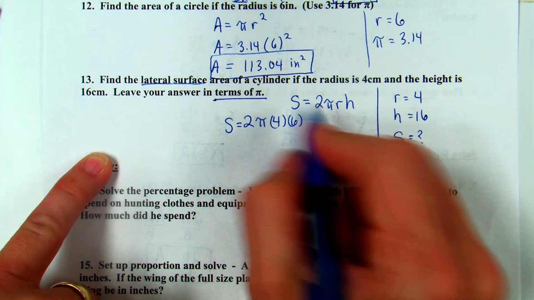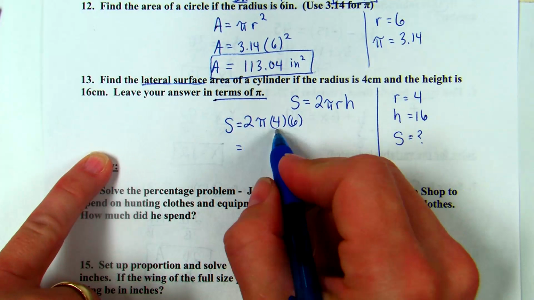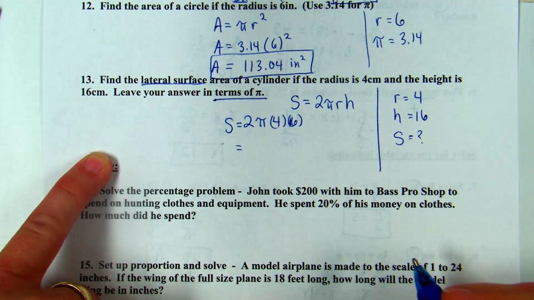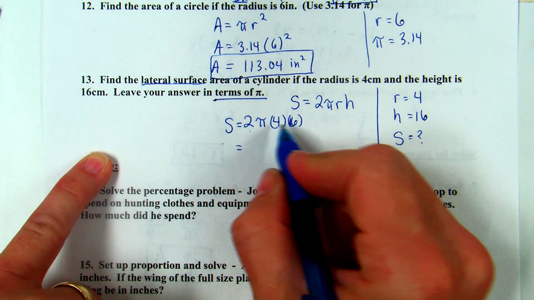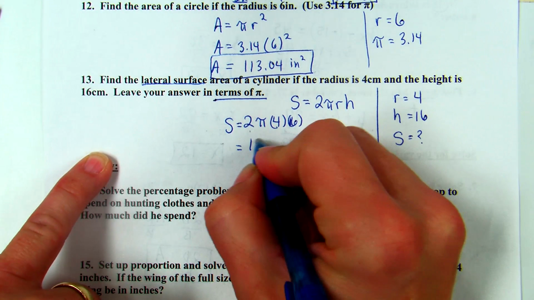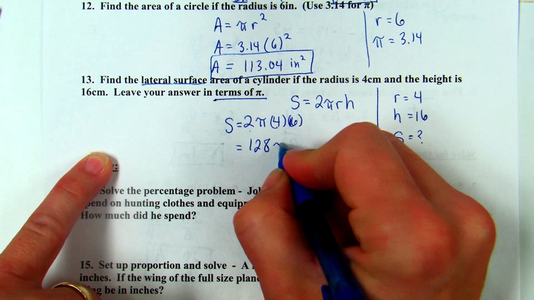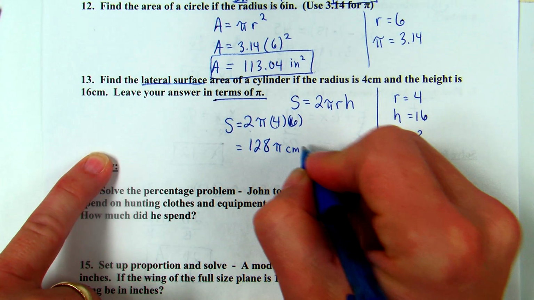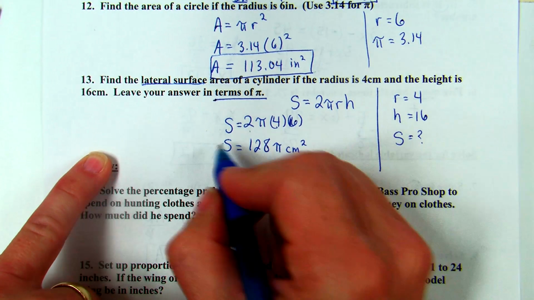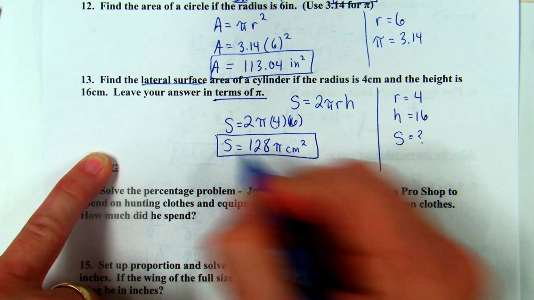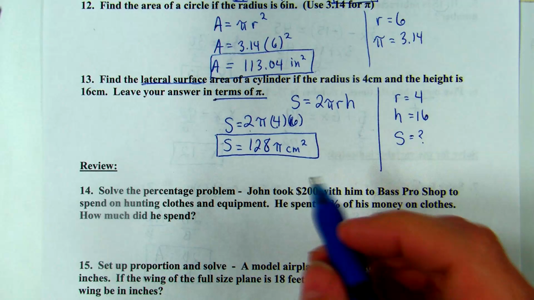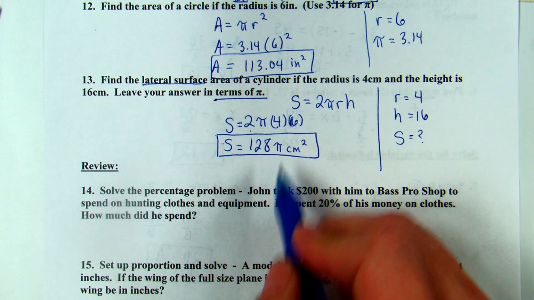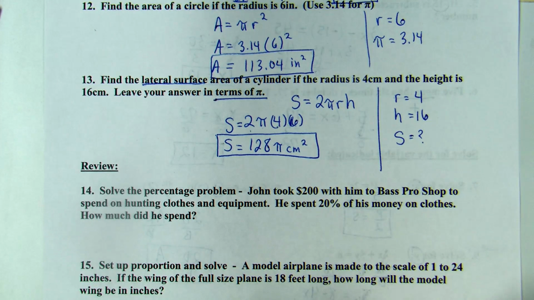When we multiply all these together, 2 times 4 is 8. H is 16. 2 times 4 times 16 should give us 128, still multiplied times pi. And this was in centimeters squared, so that is our lateral surface area of a cylinder. 2 pi times 4 times 16 will equal 128 pi centimeters squared.